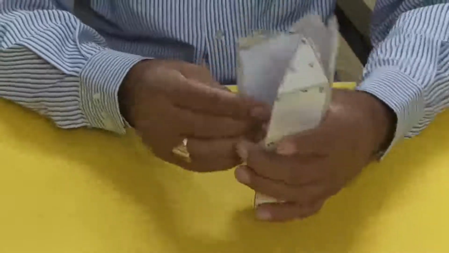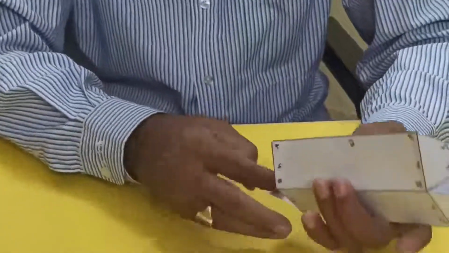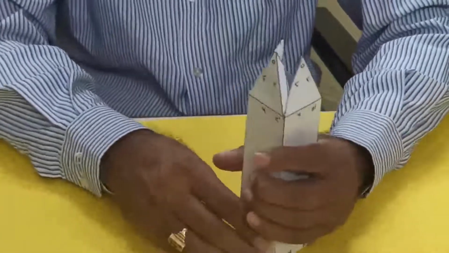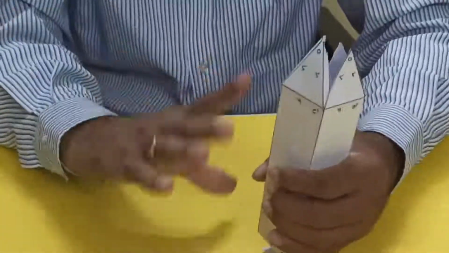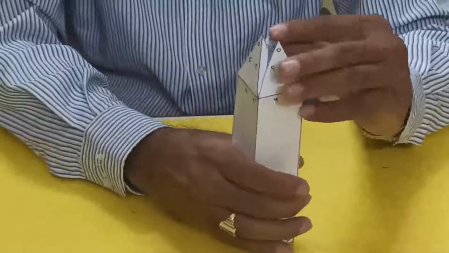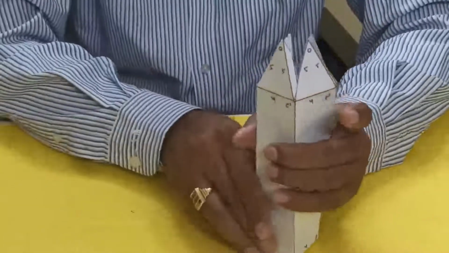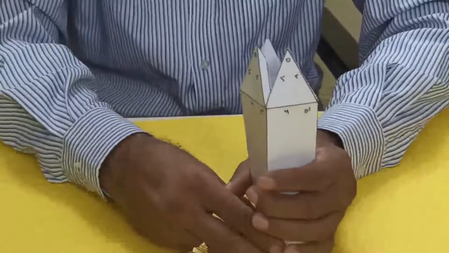After cutting and folding you will get it like this. So this is the cuboid and this one is the square pyramid. Okay, you can increase the height, you can change the sides, and it looks like this.